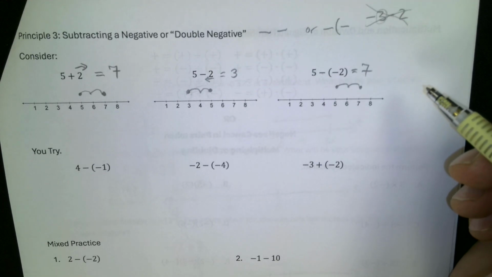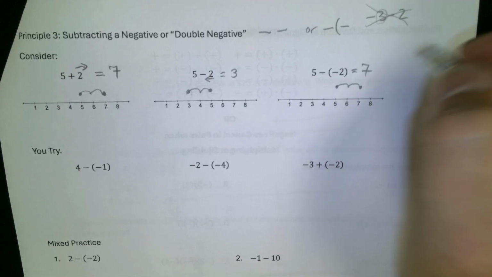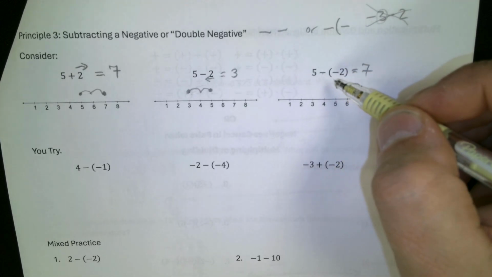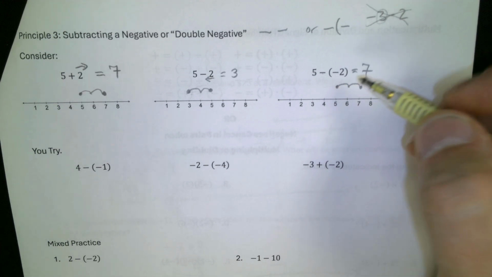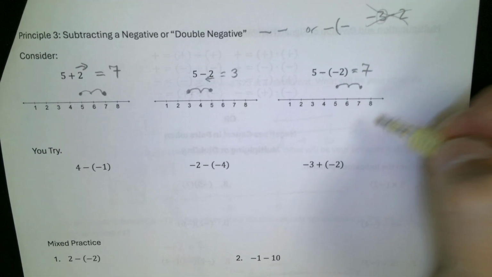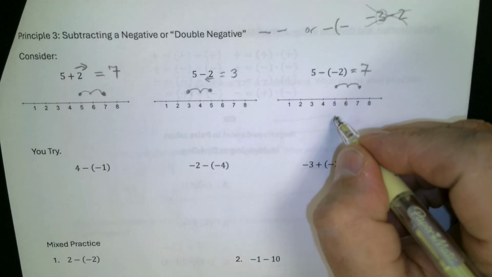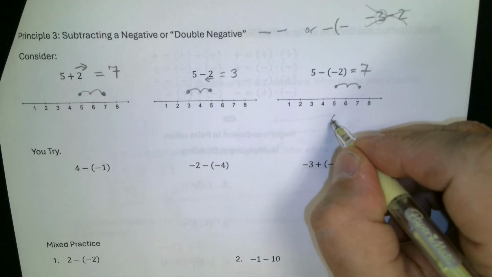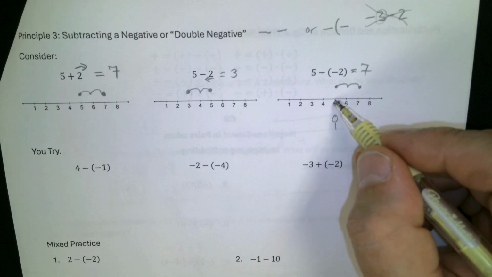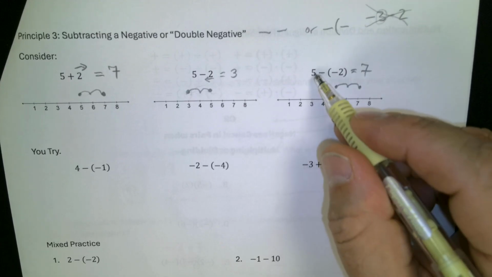One way I've thought about trying to explain this is the first negative would tell you which way to face, and the second negative would tell you which way to walk. So if we put the person here at 5, I'm going to draw the person here, so we have 5, that's our location.